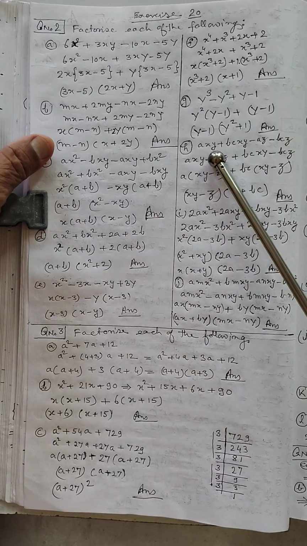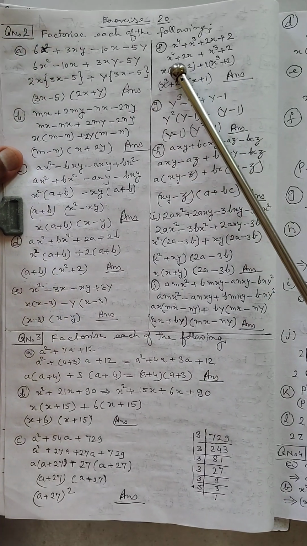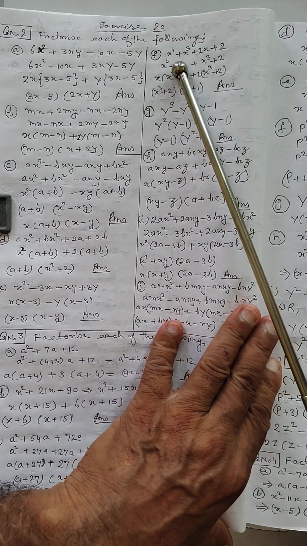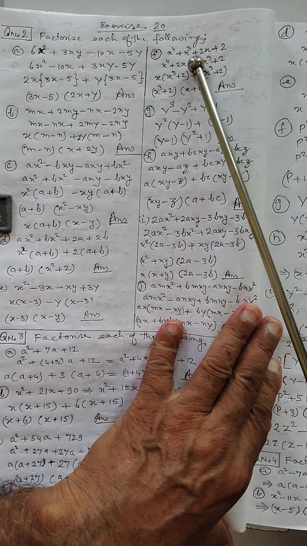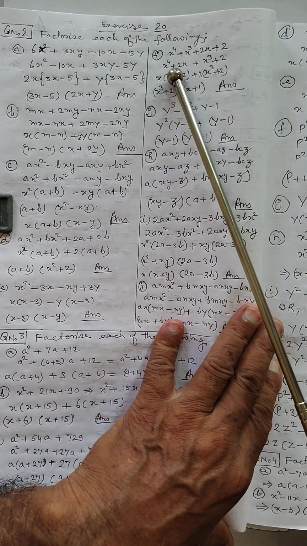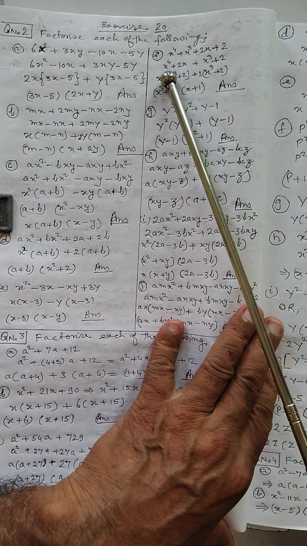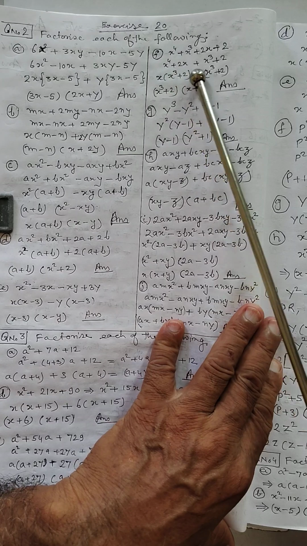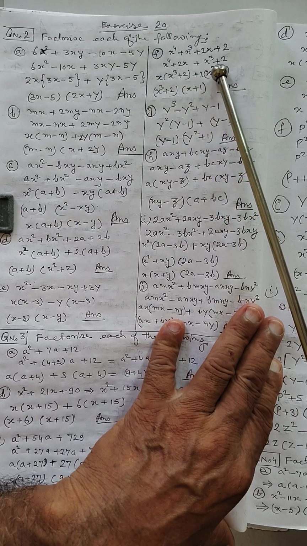Now come to the F part. Here you see x to the power 4 plus x cube plus 2x plus 2. So what I have done here, first of all I have arranged it, x to the power 4 plus 2x, x cube plus 2.